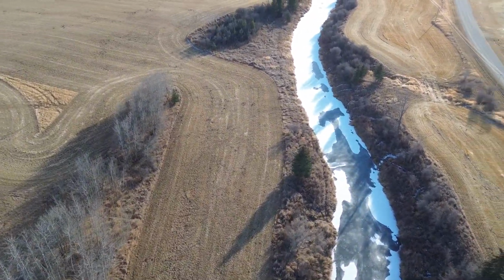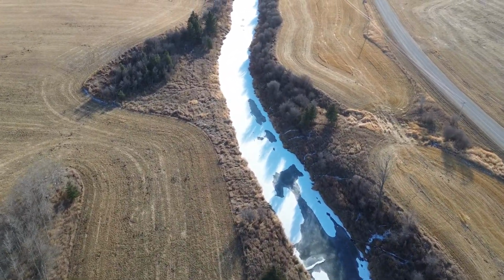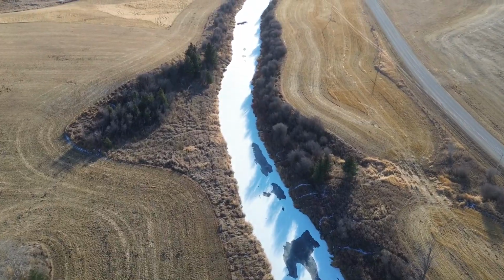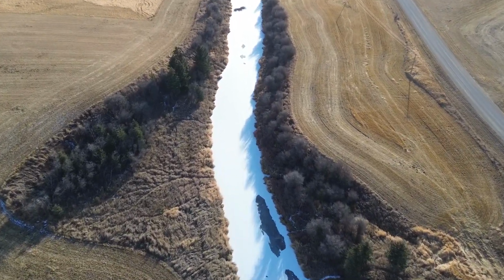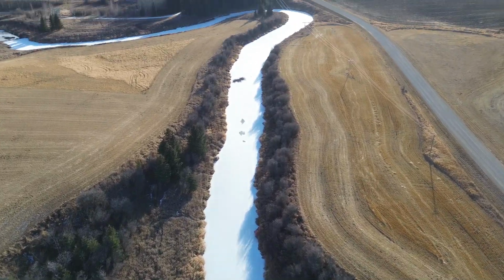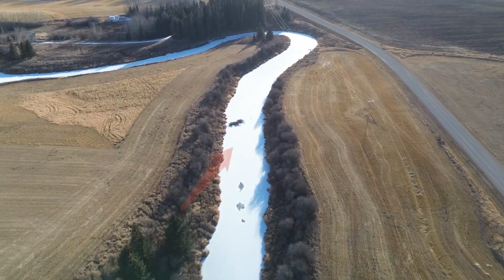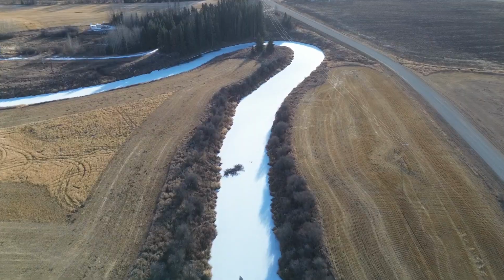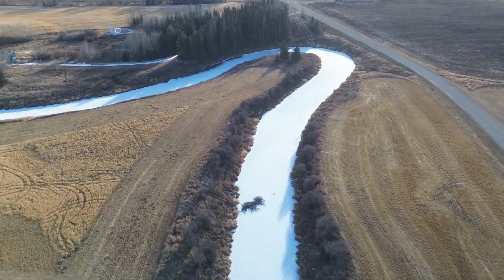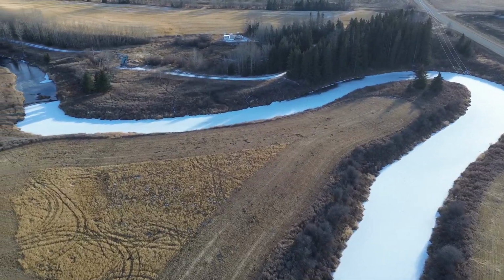And as we're traveling down the river, we can see the fields have no snow on them, but the river itself is frozen with a light layer of ice and with some snow on top. And now we're going to come up to a point where we're looking at a beaver house, and the red arrow will show that. So as we travel along the river channel and turn, we notice that the ice is covered with snow.